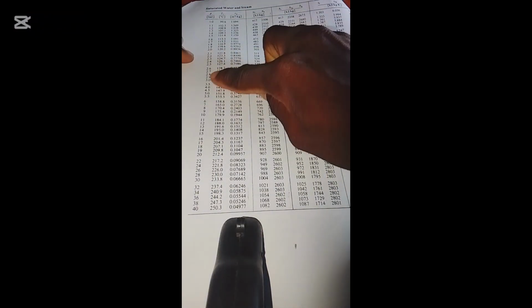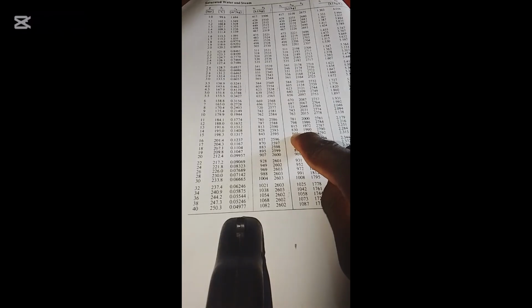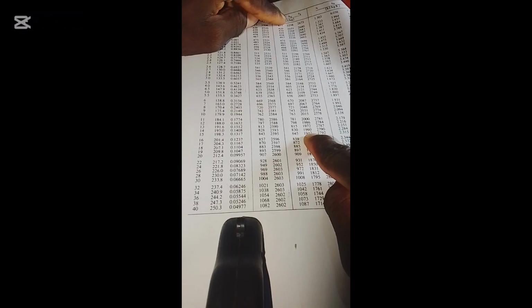So let's take a look at the 15 bar in the steam table. At 15 bar, the value of h_f will be 845, and the value of h_fg will now be 1947. As you can see, you have to take note of the value of h_f and also the value of h_fg. So let's write the values down and continue to the solution.